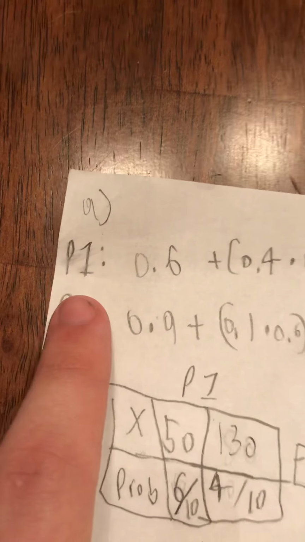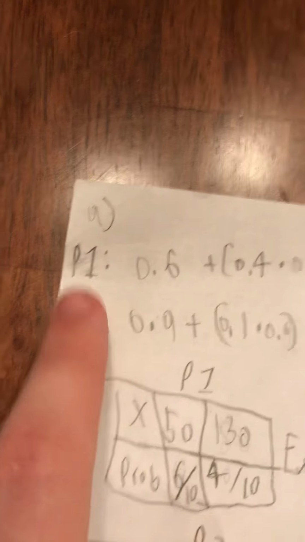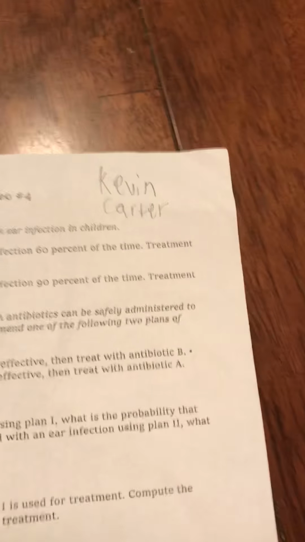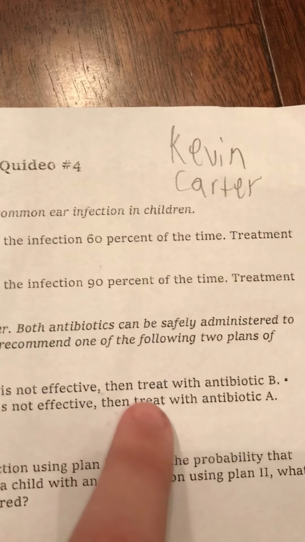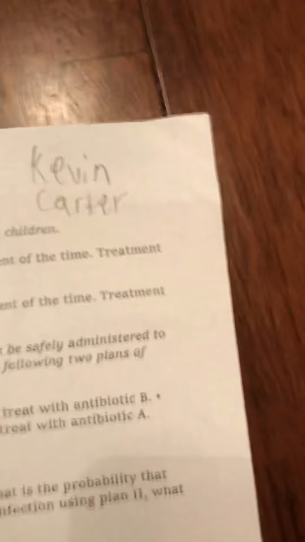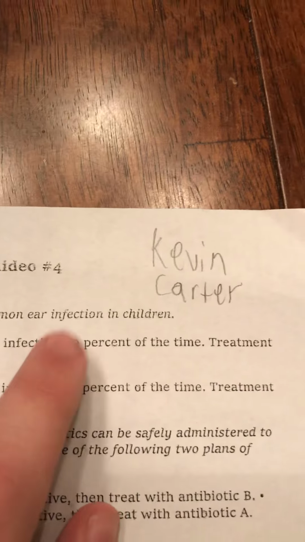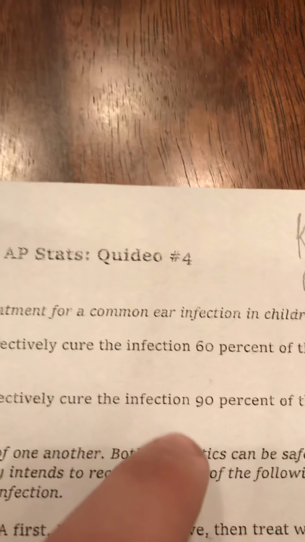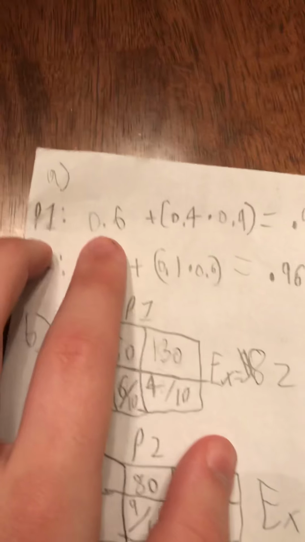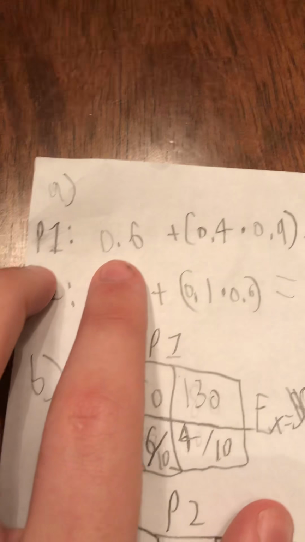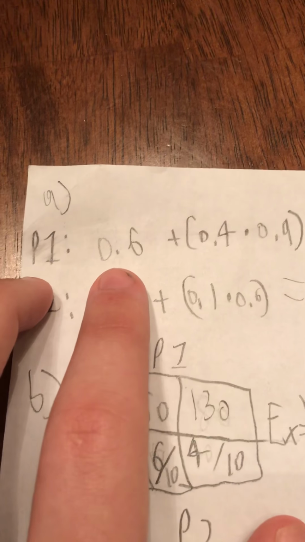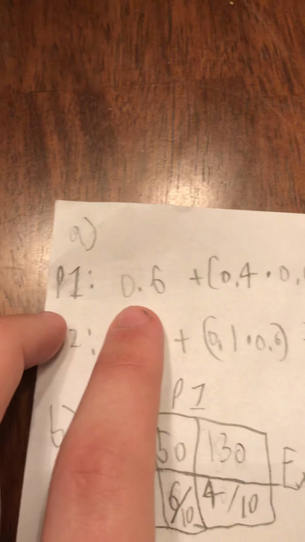For A, if plan 1 is used, plan 1 is treatment with antibiotic A first. If that's ineffective, treat it with antibiotic B. Since we know antibiotic A works 60% of the time and antibiotic B works 90% of the time, then we know that 0.6 of the time it will work.